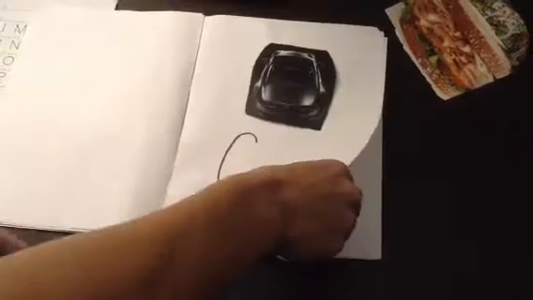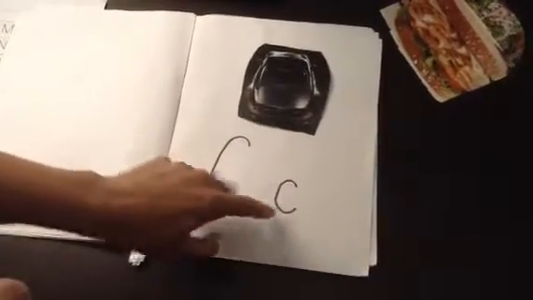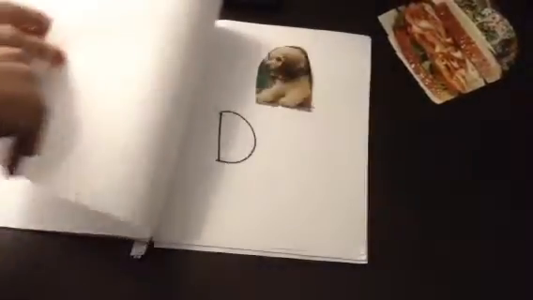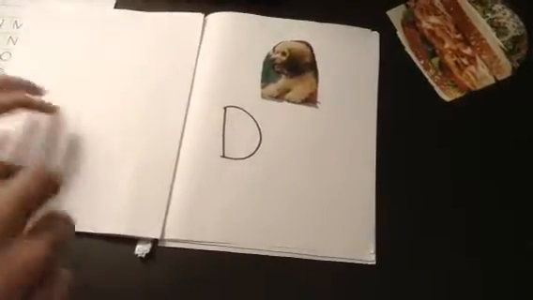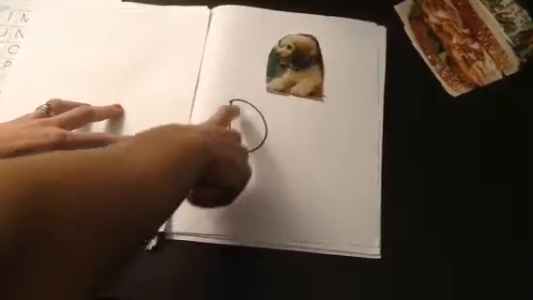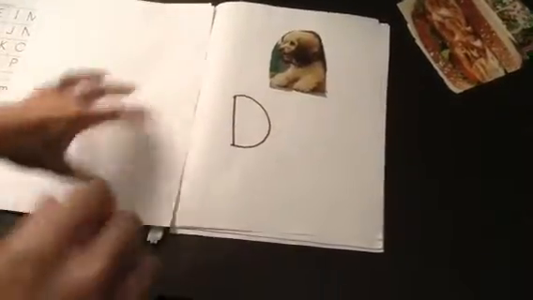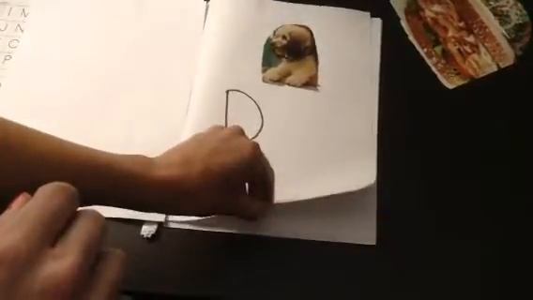So we're just going to take a look through the book. We have letter C. He knows the uppercase and the lowercase version of that letter. And as the student goes and reviews the letters, you always want them to trace with their finger first. And so there's a picture of letter D and the dog. We have F for fork.